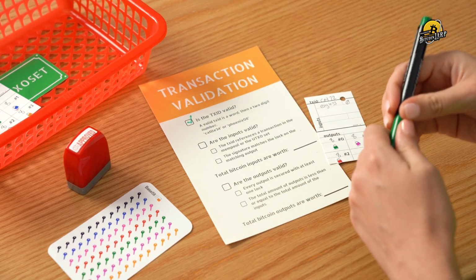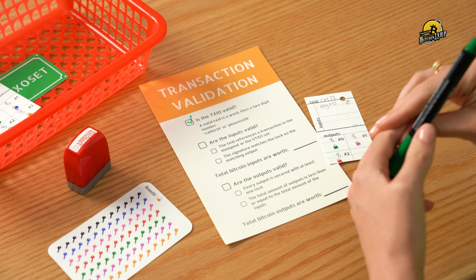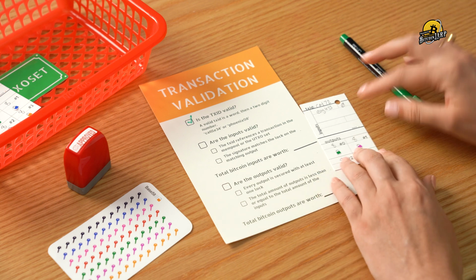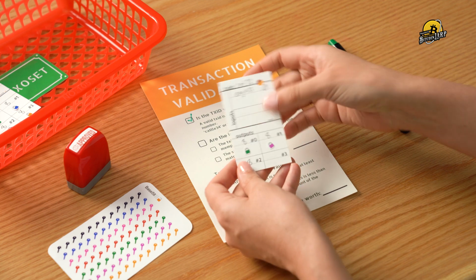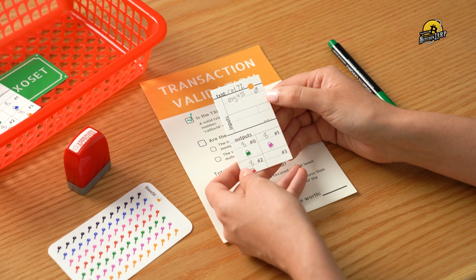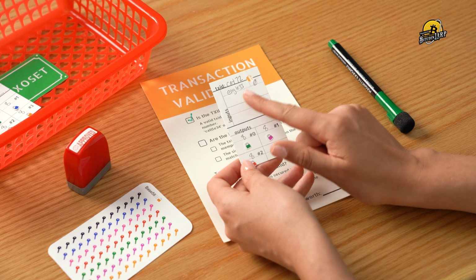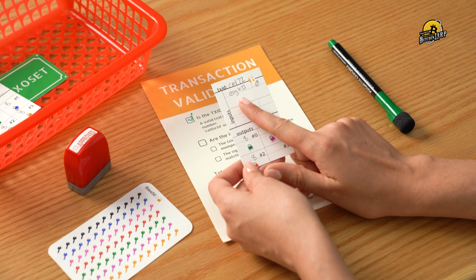Next, we'll check if the inputs are valid. We need to check each input individually. There's space for up to 2 inputs on each transaction card. Our first network transaction has 1 input. The TXID is Eagle33 and the output index is 0.